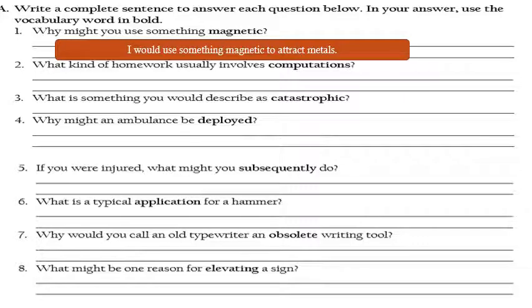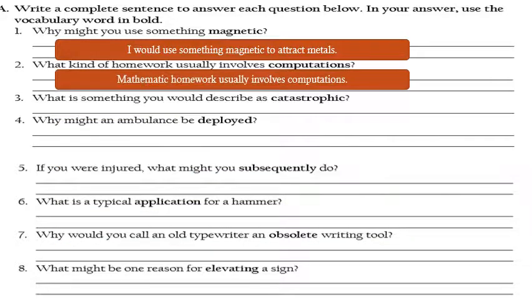Number two, what kind of homework usually involves computations, or in other words, calculations? What homework at school includes computation? It's obvious and simple. It's the mathematics homework. So mathematics homework usually involves computation. You see, I'm including the vocabulary word in my answer.